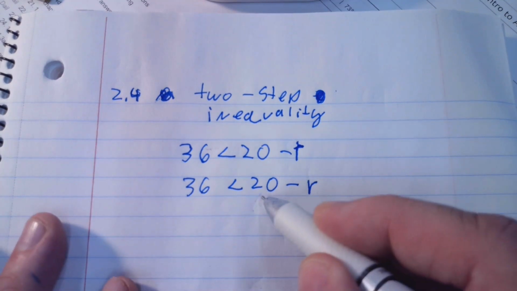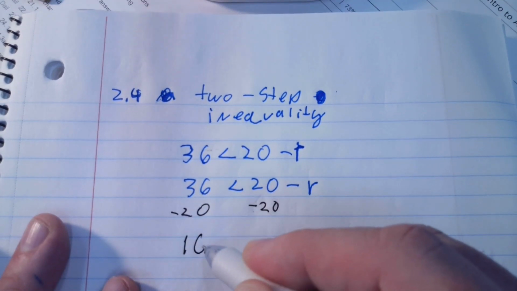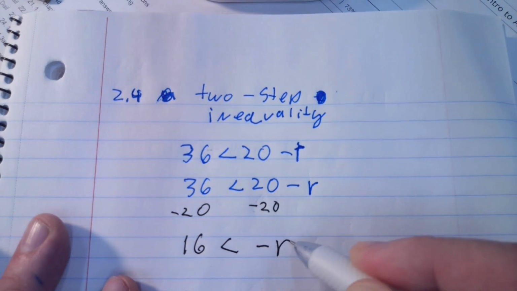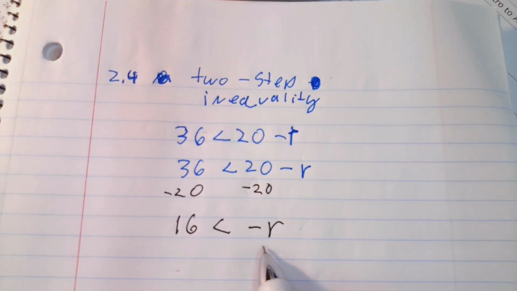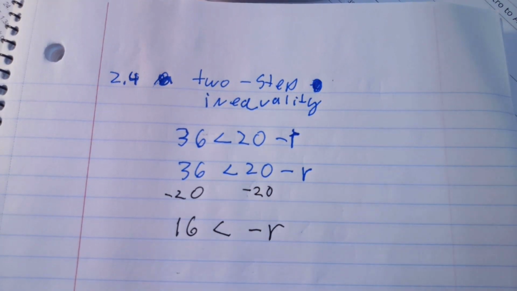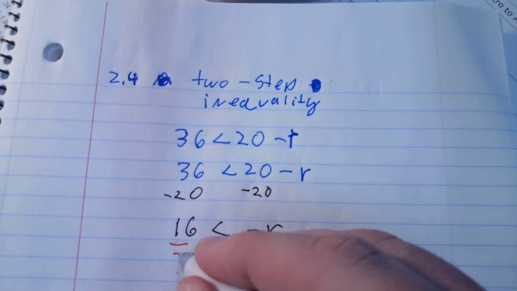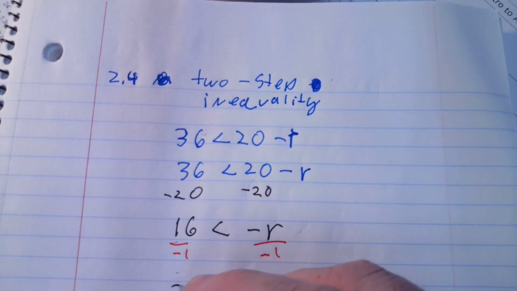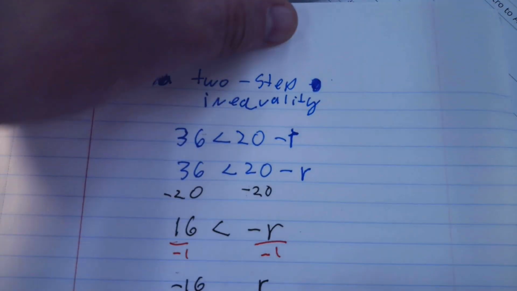Anyways, first step is easy. But what do we think we do with this negative r? There's a lot of ways to look at it. We can multiply by a negative number. We can divide by a negative number, or we can just turn everything to its opposite. I usually like to just divide by -1 or multiply. It just doesn't matter. So when I do that, this becomes a negative 16. This becomes a positive, and what happens to this one?